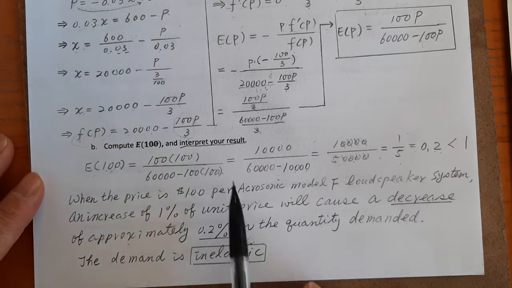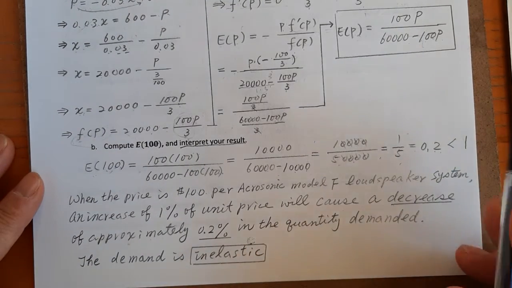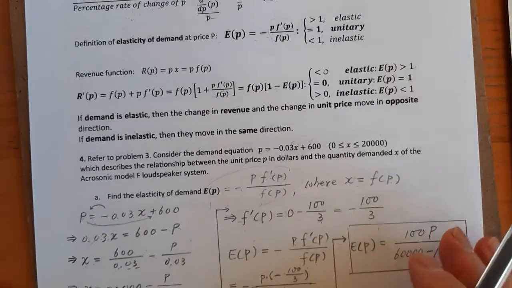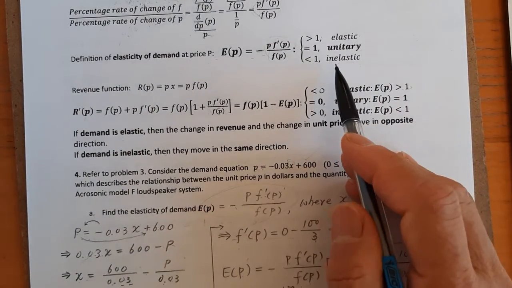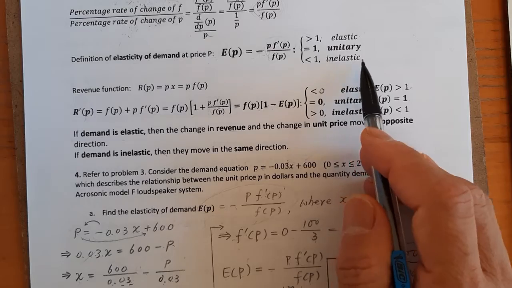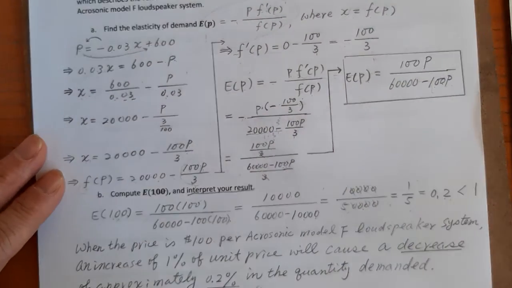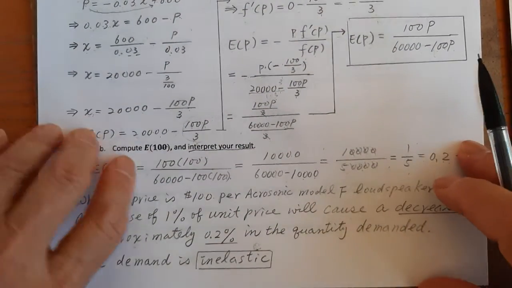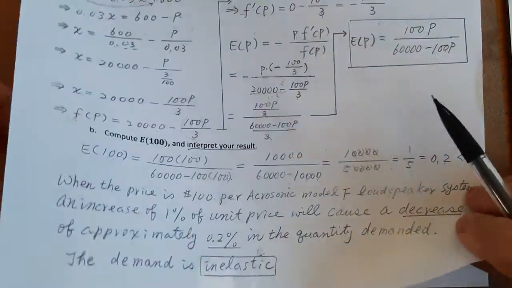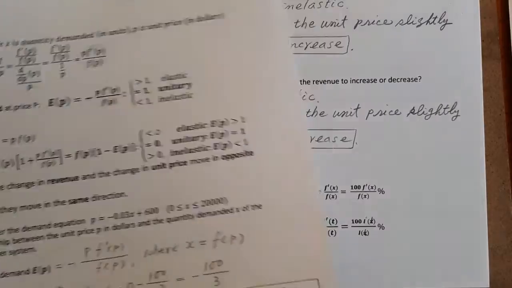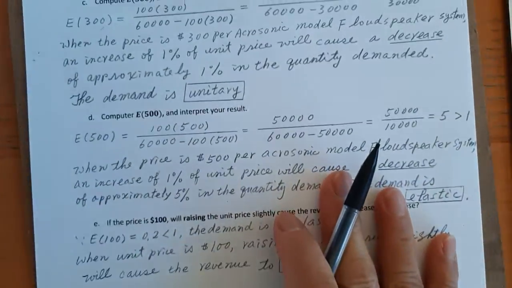And this demand elasticity less than 1 is inelastic. The demand is inelastic.